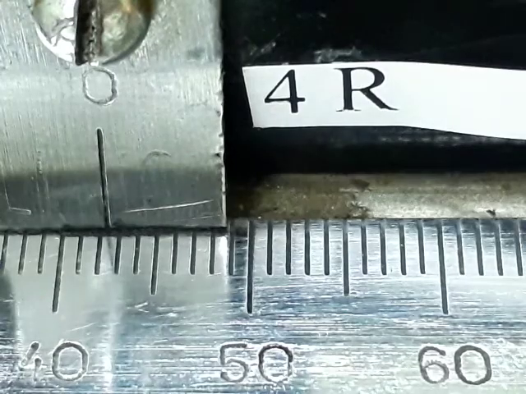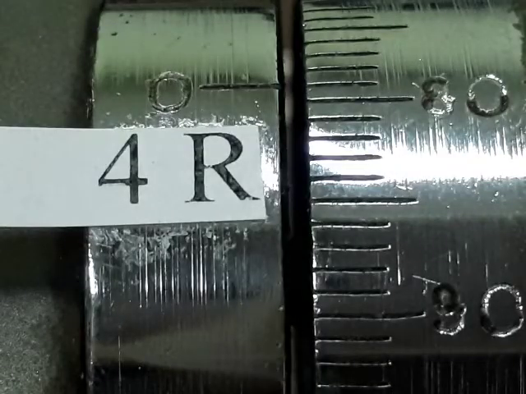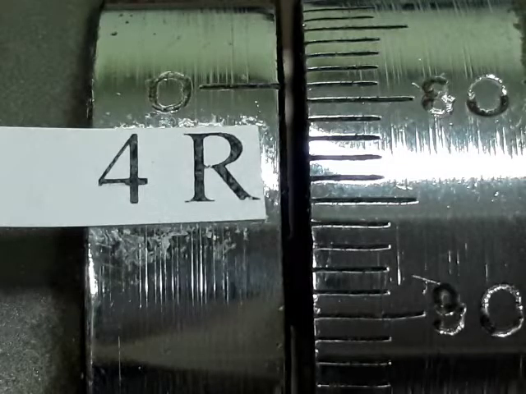Now we are moving towards 4th ring and this is the position of 4th ring. MSR value for fourth ring is 42 mm and circular scale is aligned with 79. Thus the total reading is 42.79 mm. Now we are moving towards third ring and this is the position of third dark ring.